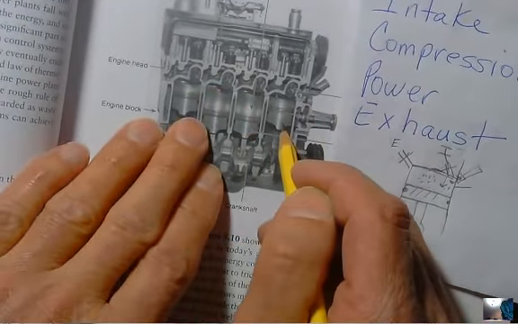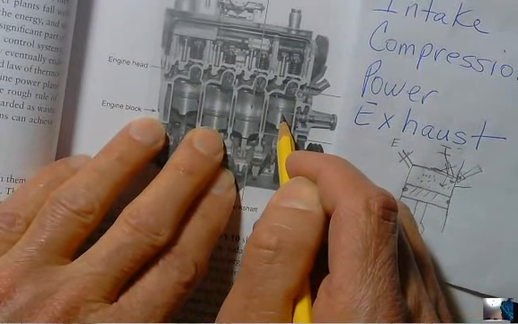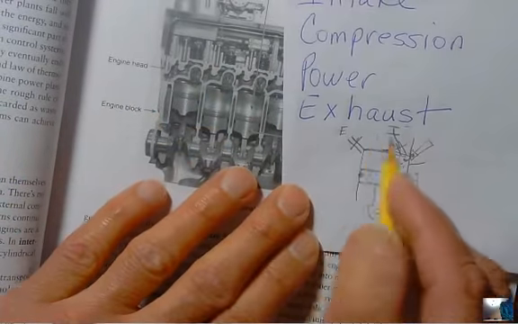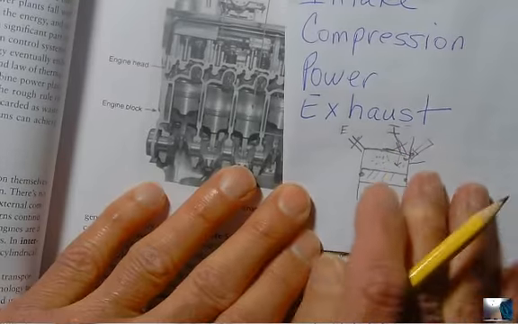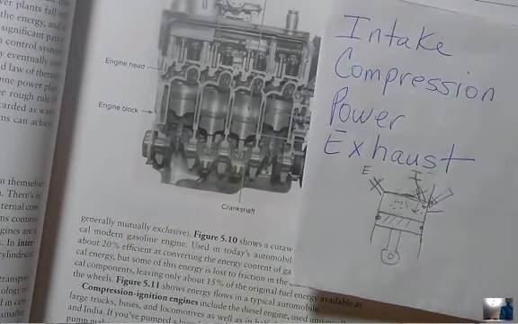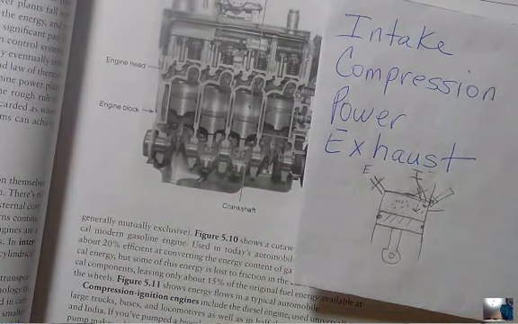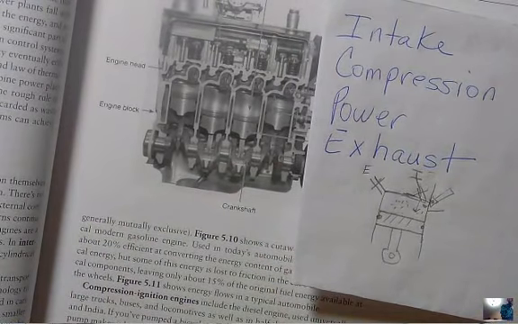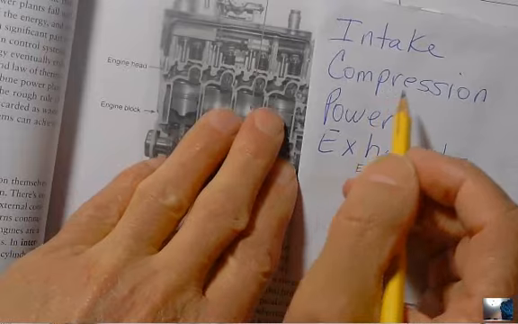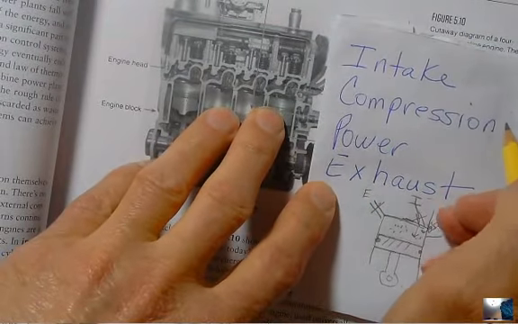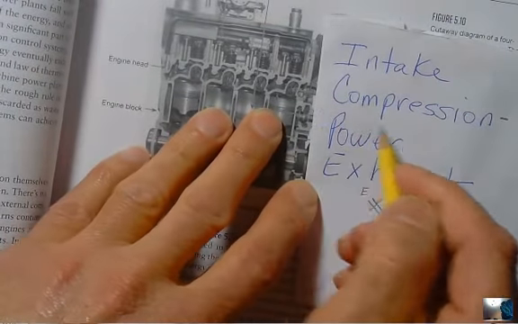Then it rushes up, this cylinder closes up, so it would be all the way up here, and all of that hot gas from the air and the fuel is pressurized. And at that point, right after the compression, the spark plug would go off.